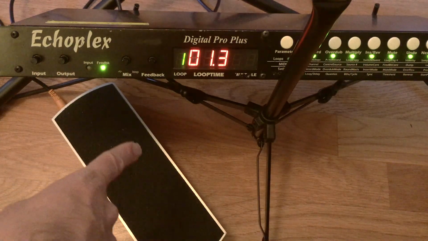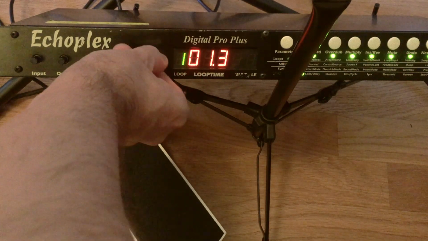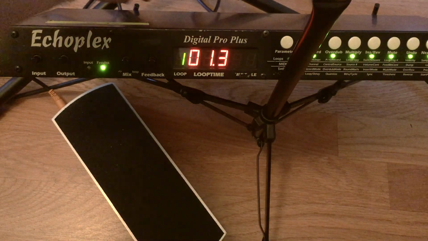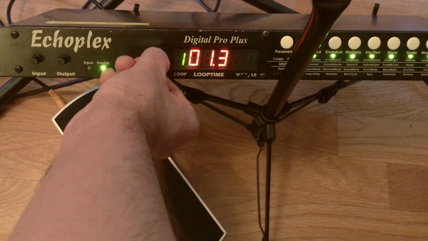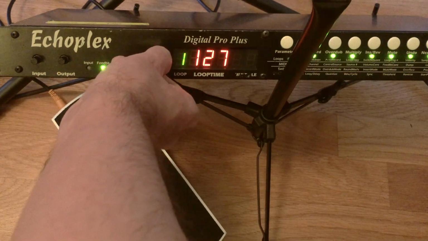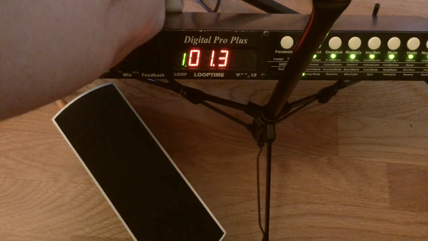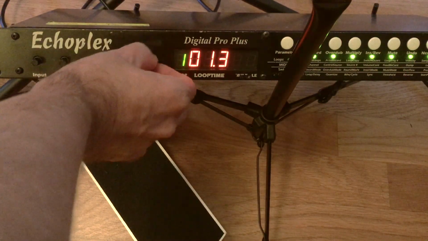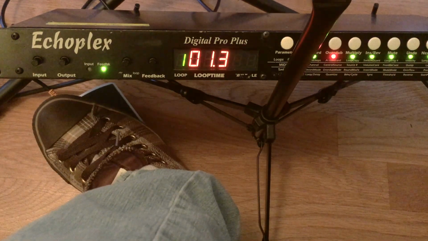If you have the pedal plugged in to the feedback jack, then the front panel feedback knob is disabled. It doesn't do anything. I'm turning it back and forth. There's no change happening here. Now if I unplug the pedal from the back, now the front feedback knob does stuff. And if I plug it back in, come on, make me look like I know what I'm doing. Come on. Thank you. Now, the front panel knob doesn't do anything, and feedback control has been reassigned to the analog pedal.